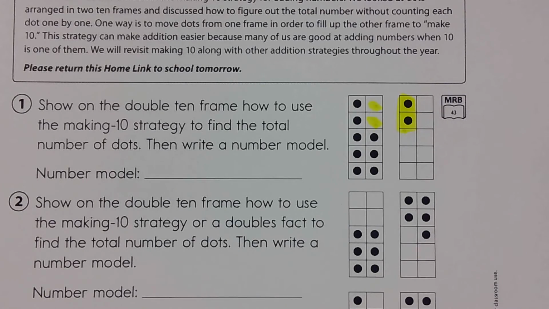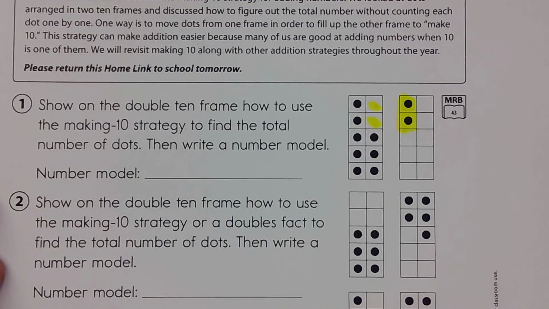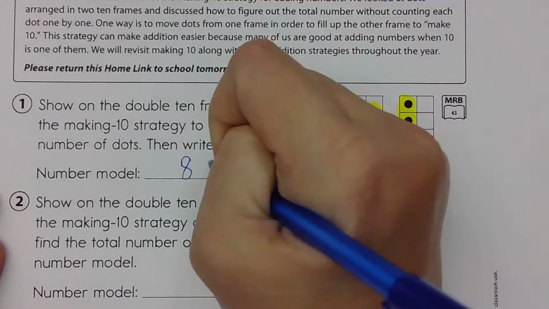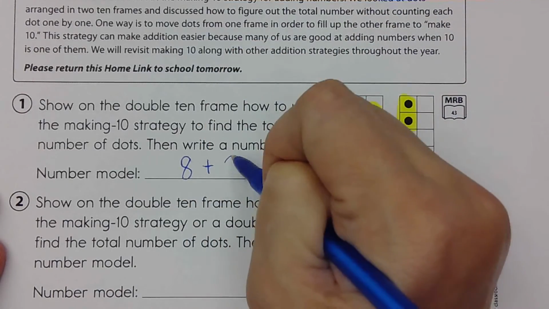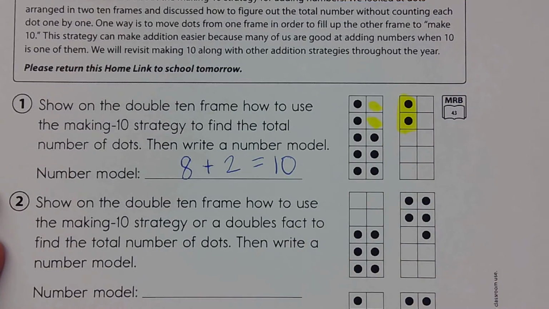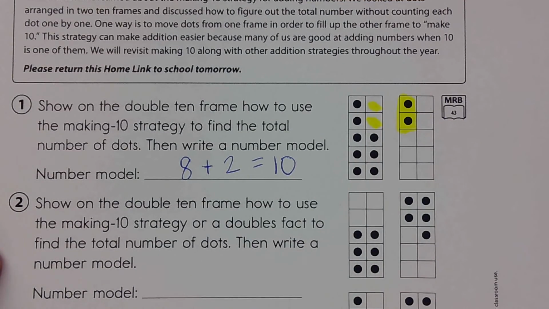If you can imagine doing that, you can count these dots a whole lot quicker than just counting them one by one. Go ahead and write a number model. You should have written 8 dots plus 2 dots equals 10 dots. If you made that number model, you're doing a great job.